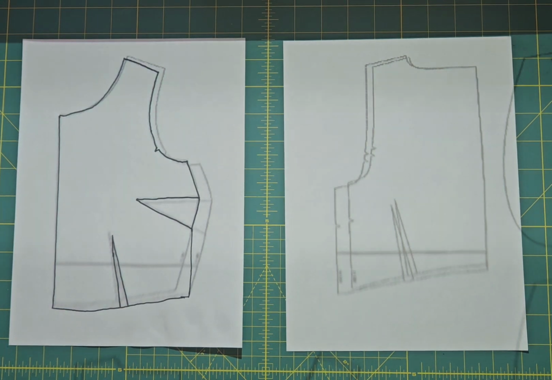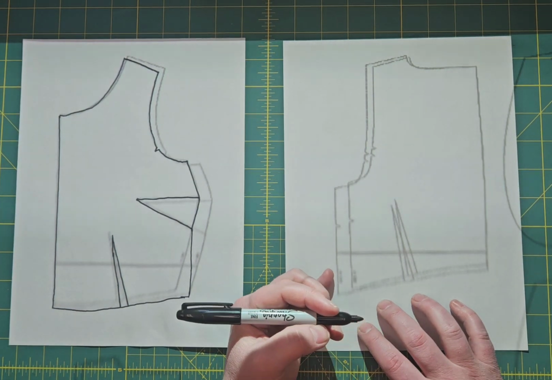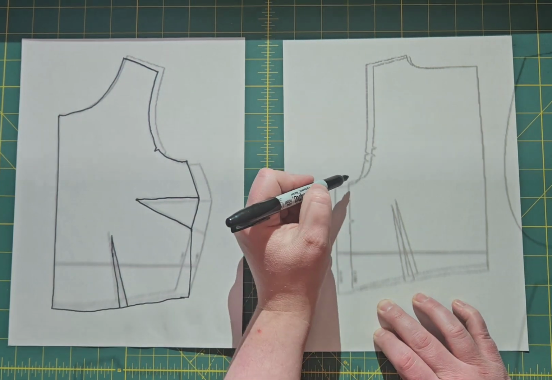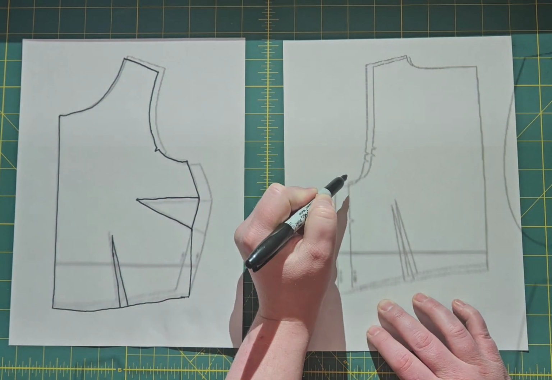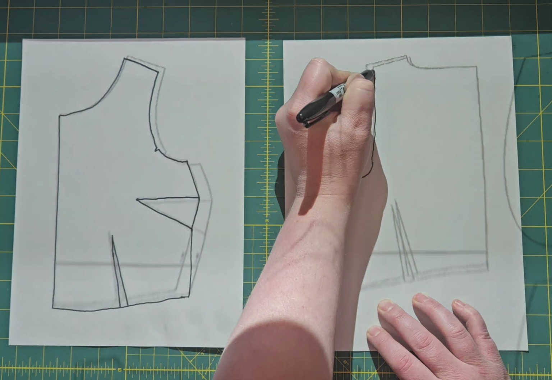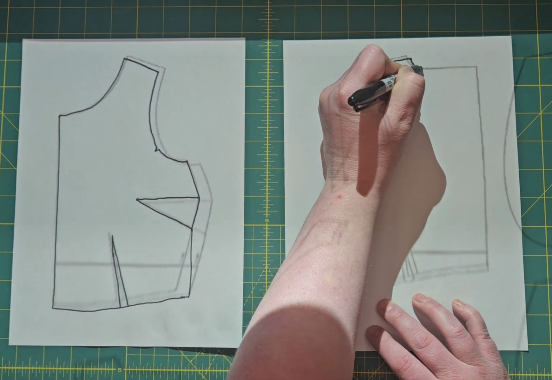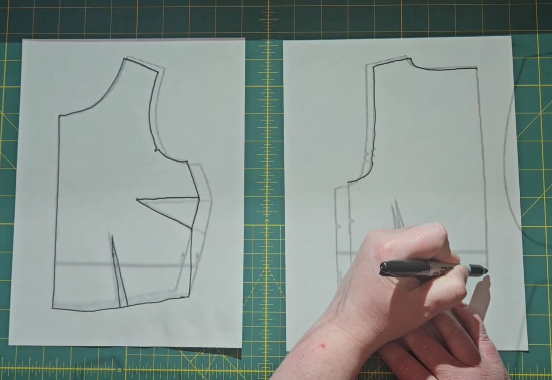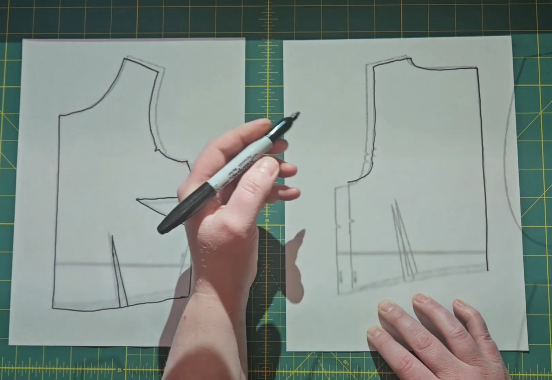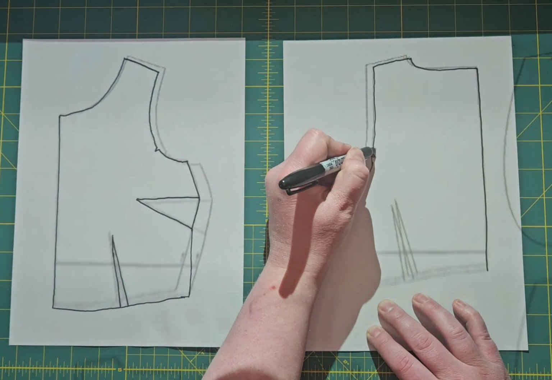Now, on the bodice back, it is the same theory. See if I can do this without completely blocking your view. You draw the arm side, shoulder, the neckline, and the center back of the piece.